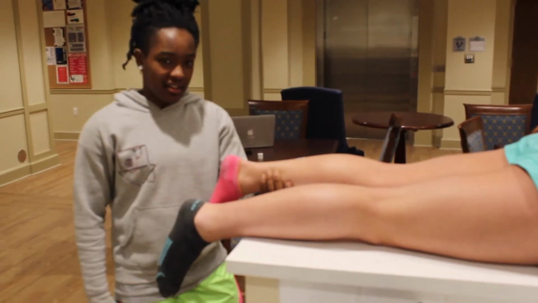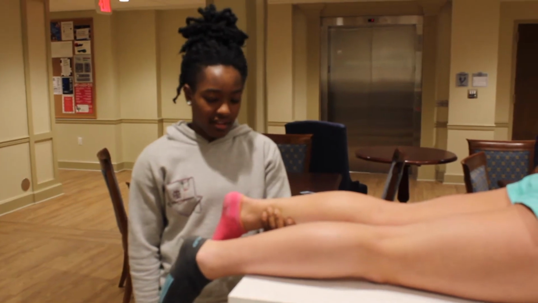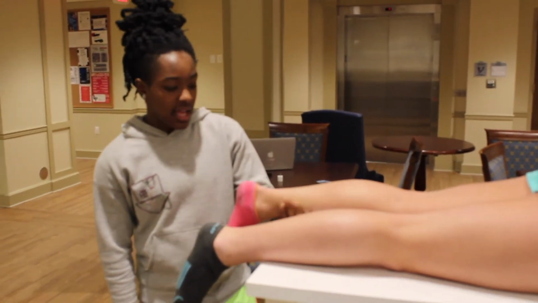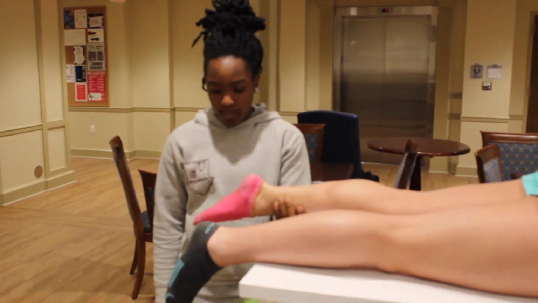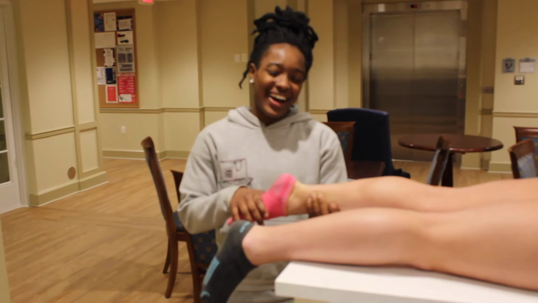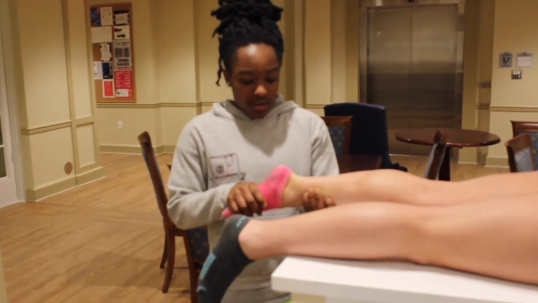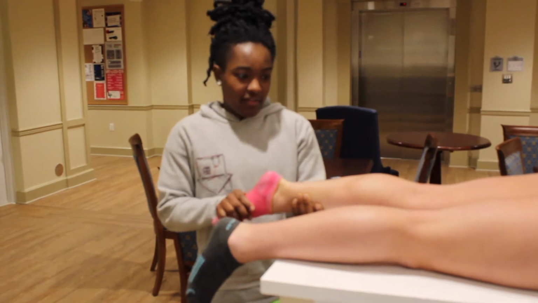Hello, we're going to be testing the soleus and the gastroc. So first we're going to test the gastrocnemius, and I'm going to ask her to push her foot on the gas pedal. And I'm going to put my hand here, and I'm going to try and push you out. All right, 1, 2, 3, 4, 5. Okay, great.